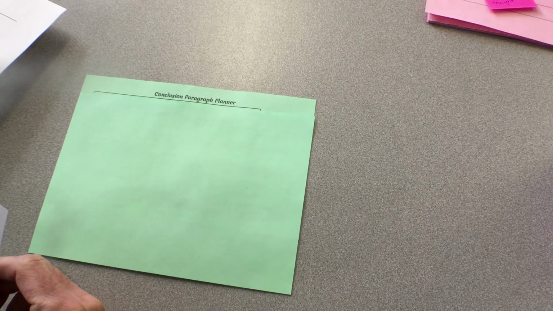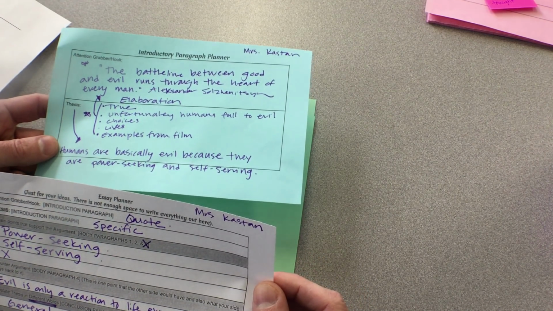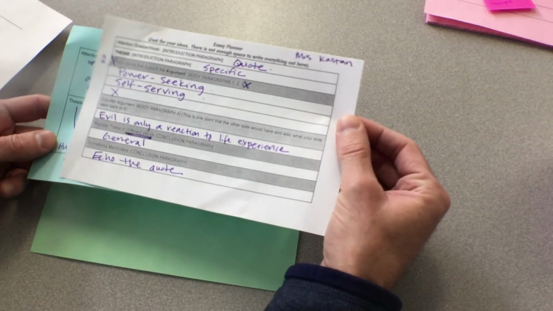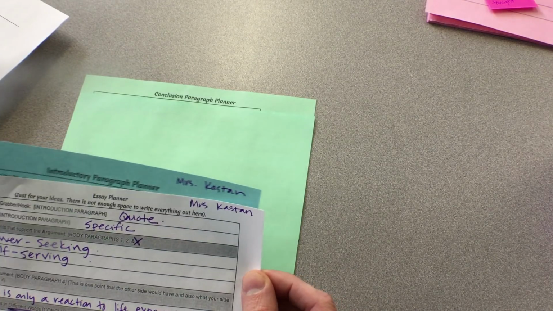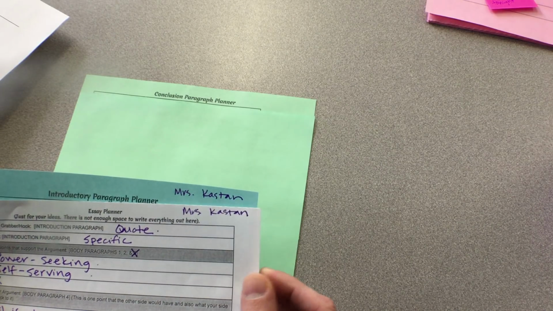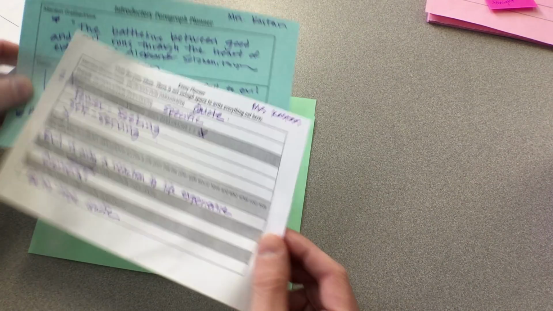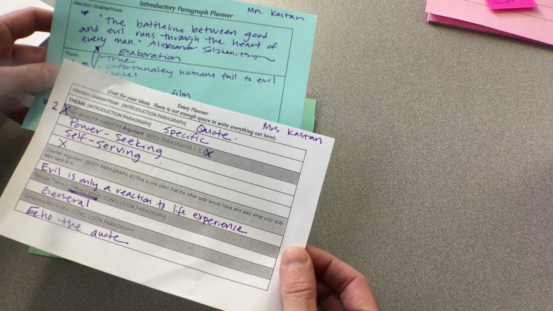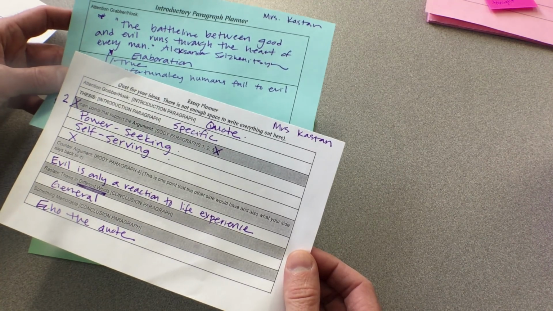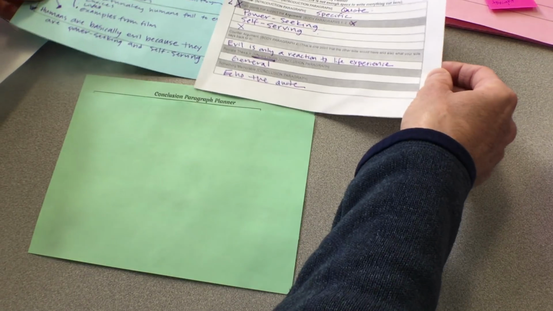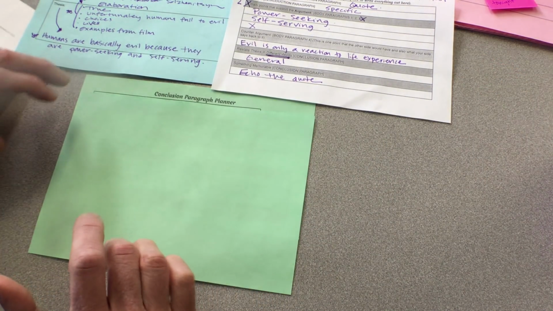But you are going to find it very helpful to also have your blue introductory paragraph planner sheet and your white essay planner with you in order to effectively fill out this green conclusion paragraph planner. The reason why you will need these two is because these two will really guide what your conclusion ends up being like. So I'm going to have these at the top of the screen here, so I can reference them and you can see them.